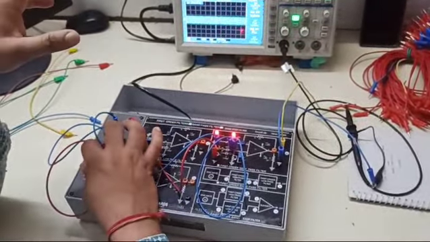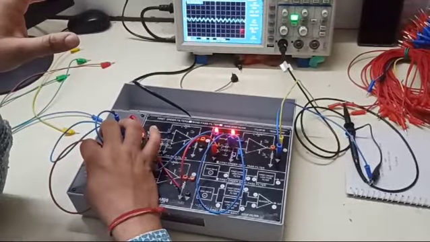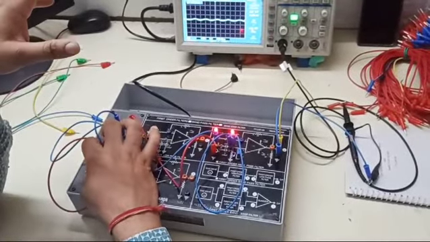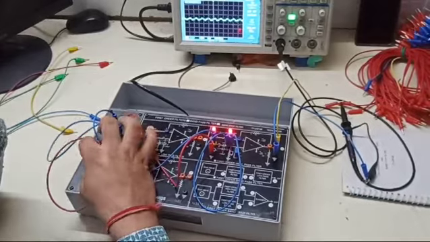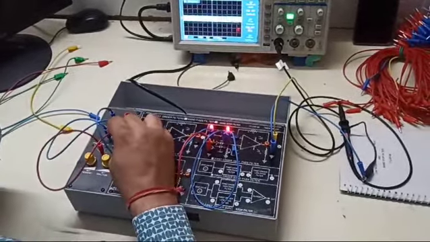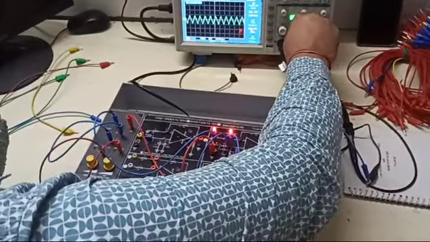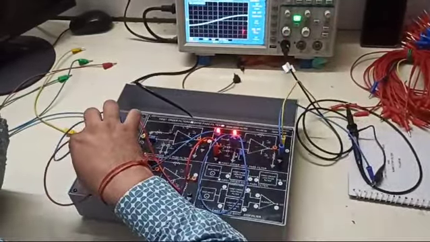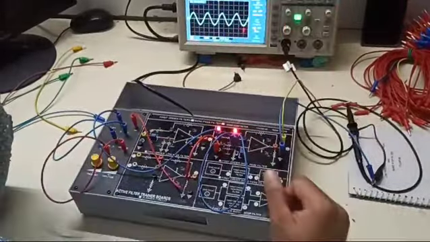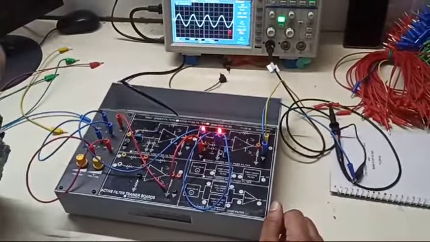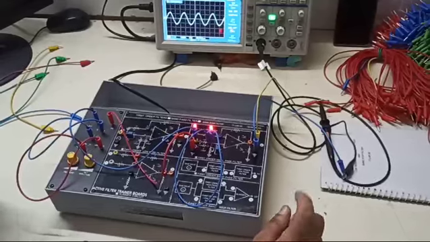Below 1 kilohertz the output will diminish, and above 1 kilohertz, if we go like 100, we are getting the full amplitude. So this is a high pass filter passing only high frequencies and blocking all frequencies below in a diminishing pattern.